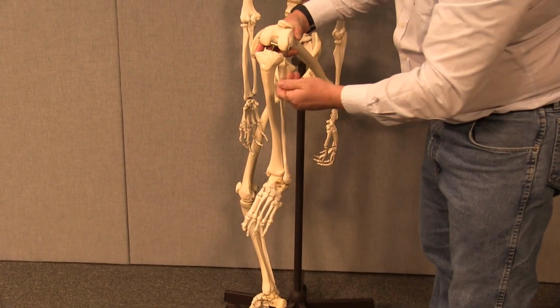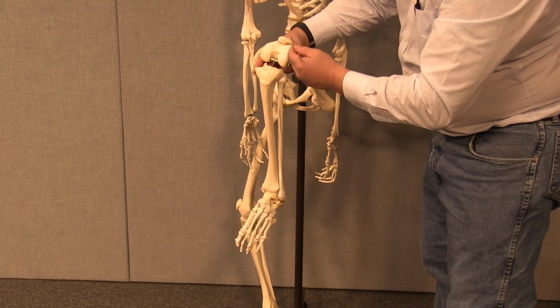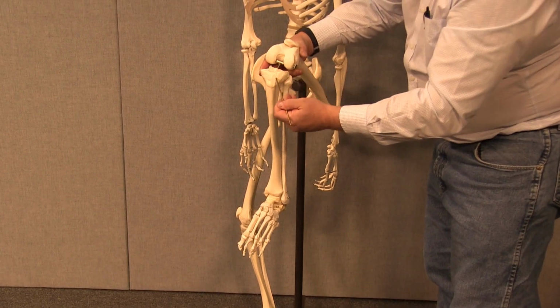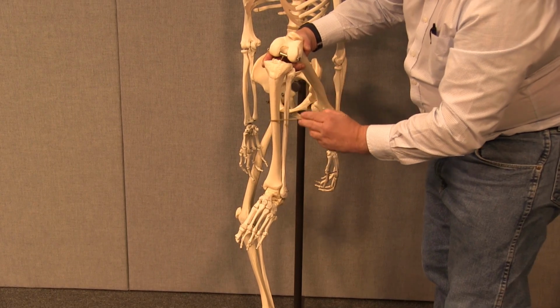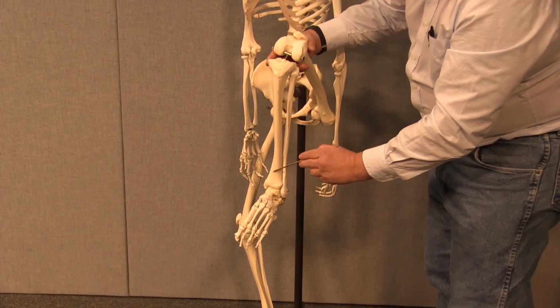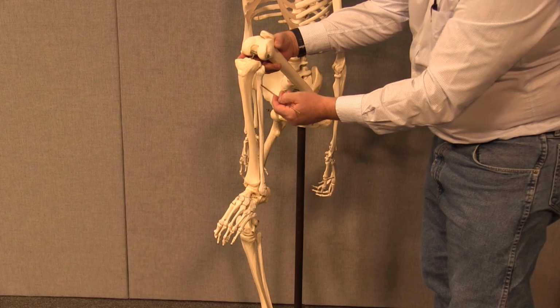Moving down to our leg proper, from the thigh to the leg, we have the tibia here, big, large, expanded portion superiorly, and comes down here, supports most of our weight, but it has a buddy called the fibula.